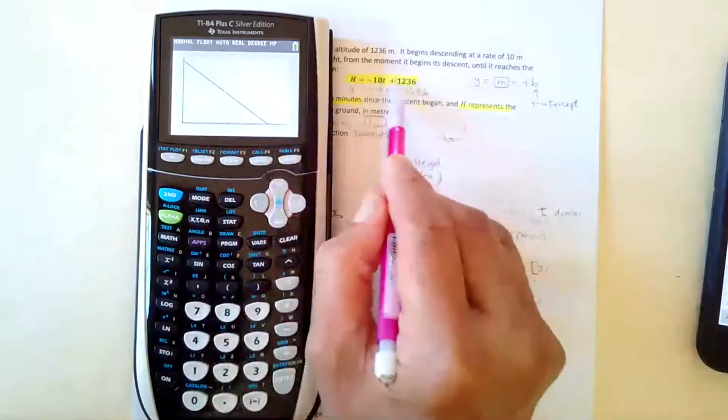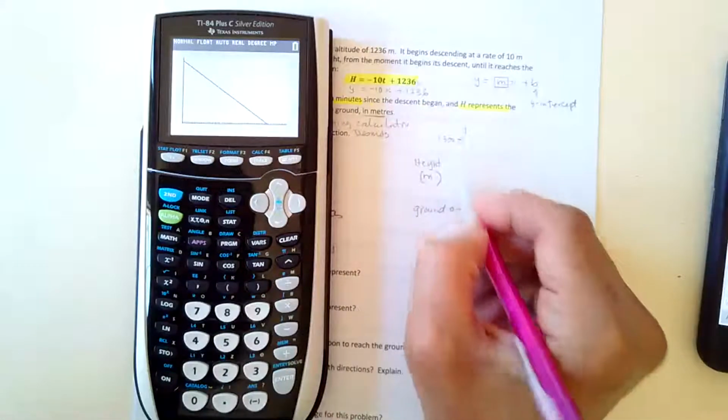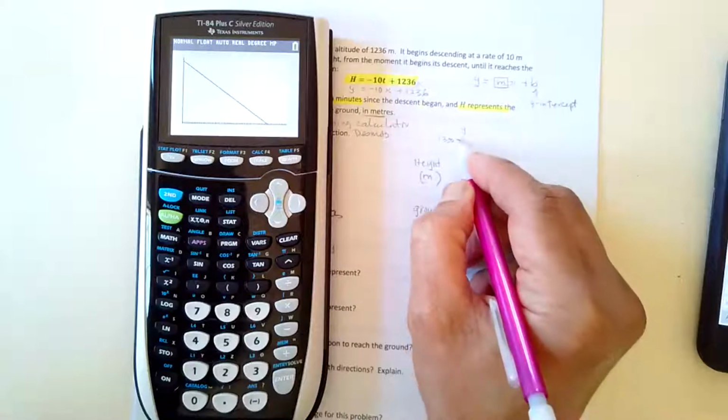Now we know from there our y is 1236. So we can do a scale here, the 1300.